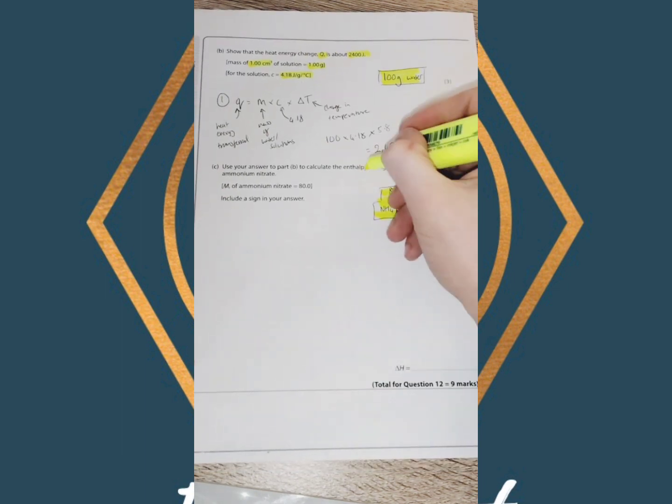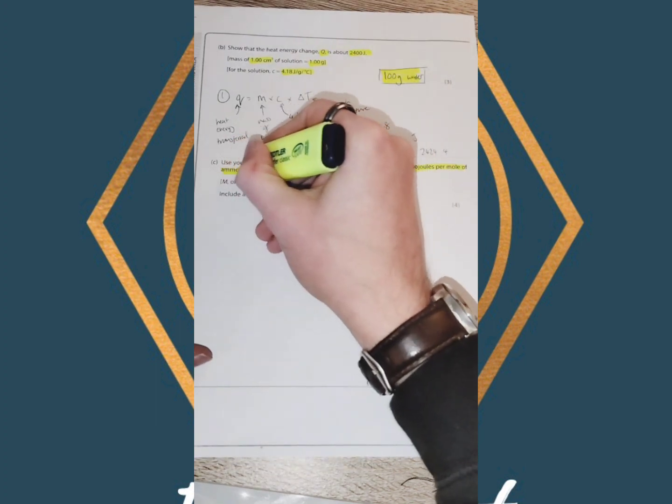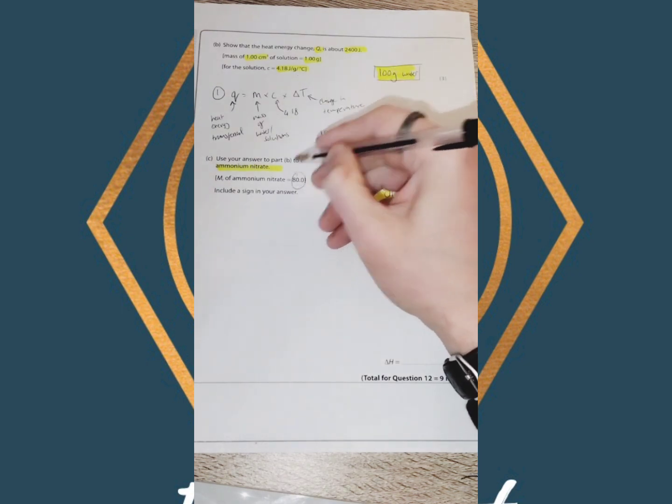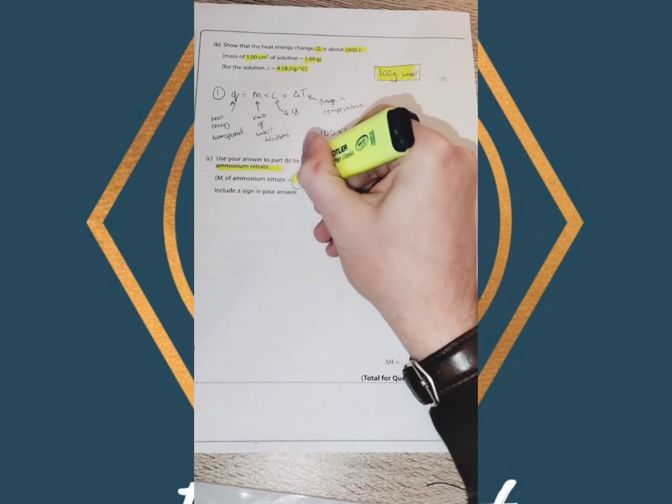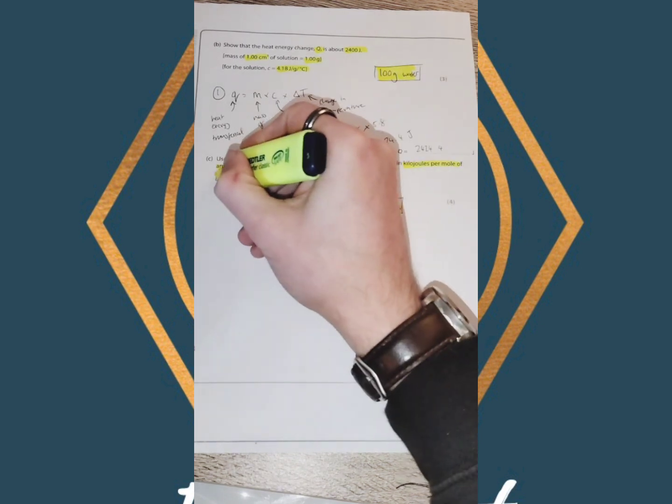2424.4. The final part of the question is then to calculate the enthalpy change per mole in kilojoules per mole. So we're getting kilojoules per mole, not joules per mole, since those are the units they've coded there, for the ammonium nitrate reacting or dissolving in the water. Okay, so I've dragged across again the 8 grams of ammonium nitrate from the question because I need that. And you've also been given the relative molecular mass of ammonium nitrate as 80. That's going to be useful as well.